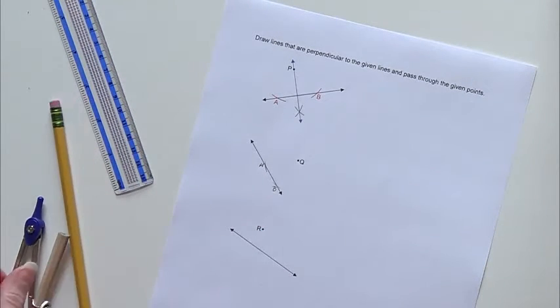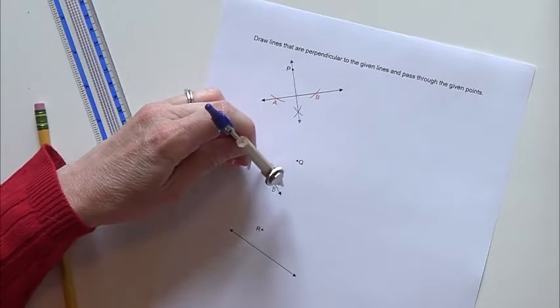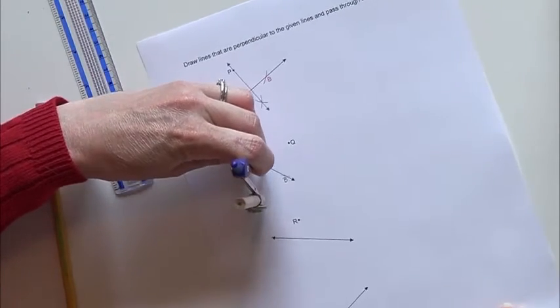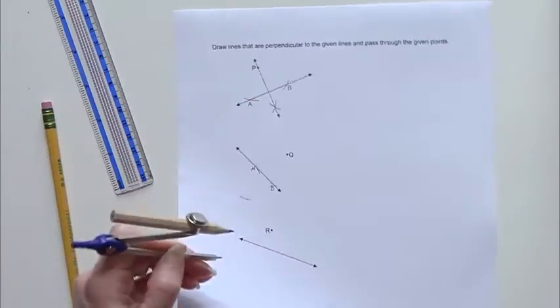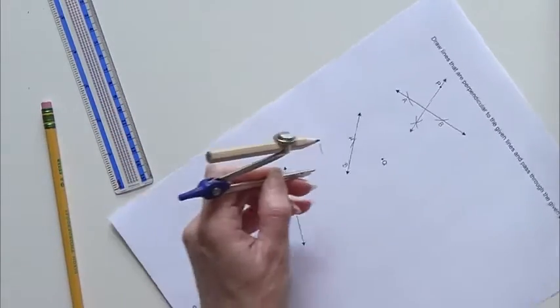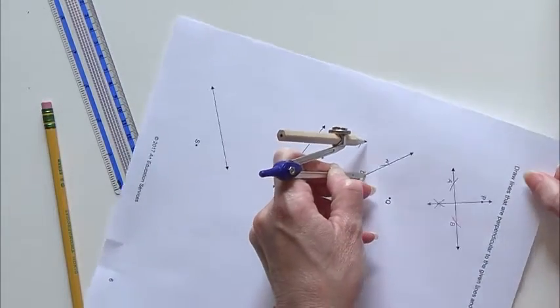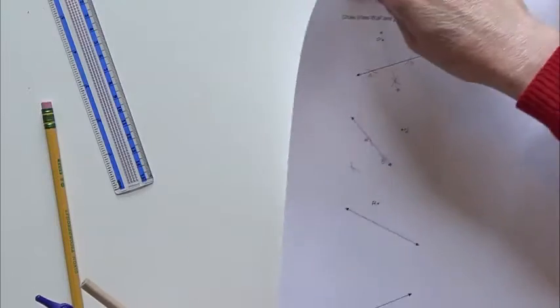Next, I will open the compass so that the width of the opening is more than half the length of segment AB. And now I will place the compass point on point A, and I will make an arc on the side of the line opposite the side of the line that has my given point. Now, without changing the opening of the compass, I'm going to place the compass point on point B and make an arc that intersects the arc from the last step.